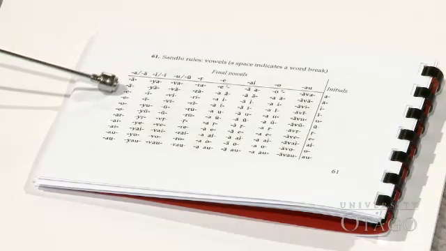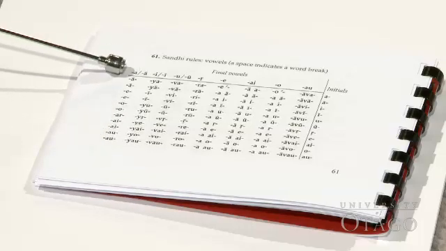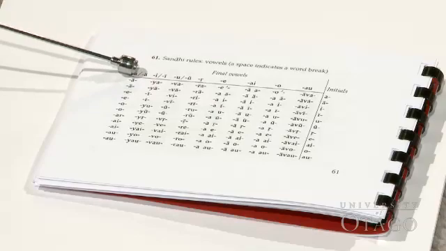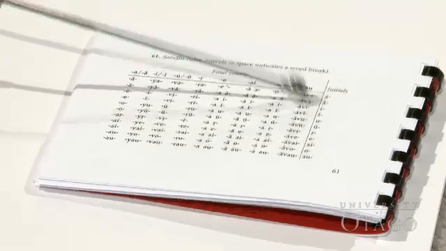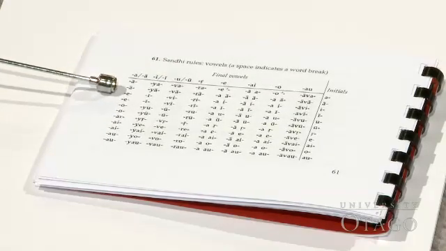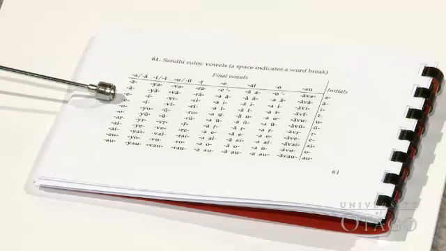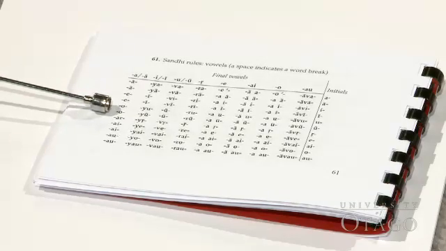That is this column. It means a or long A together, with the initial vowel of the second word being a, will change to long A. A plus a will be long A. A plus i will be e. A plus u will be o.